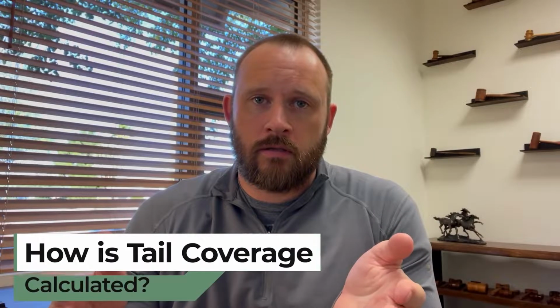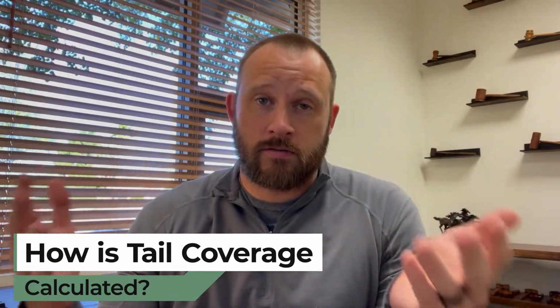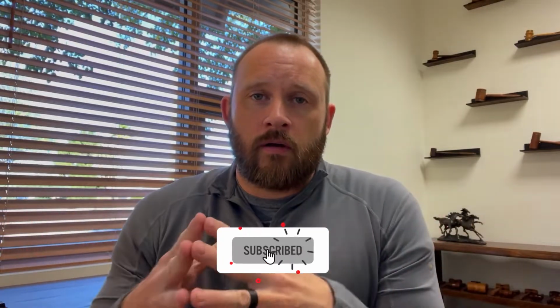Today, I'm going to talk about how tail coverage is calculated, as far as the cost is concerned. So, let's first just talk about when a physician would need tail coverage, and then who's responsible for it, and then what a good cost estimate would be.